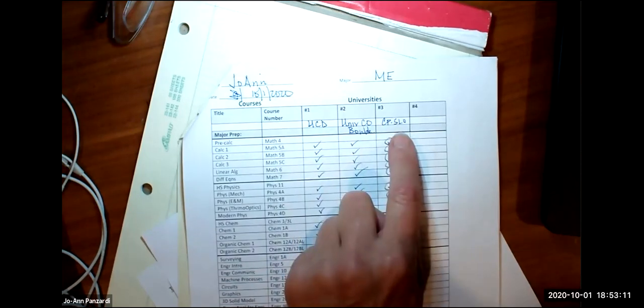My goal here was making up a sheet so that you could fill it out to figure out what courses you need to take for different engineering majors, or for different universities. In this particular case, the major we were interested in was mechanical engineering, and we were thinking about 3 different schools you might want to transfer to from Cabrillo.